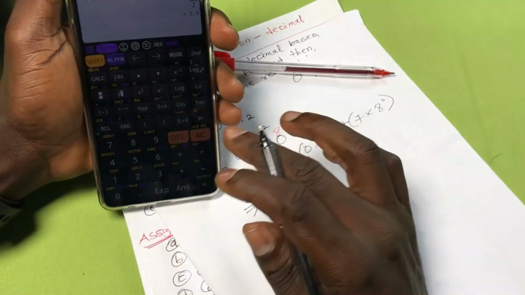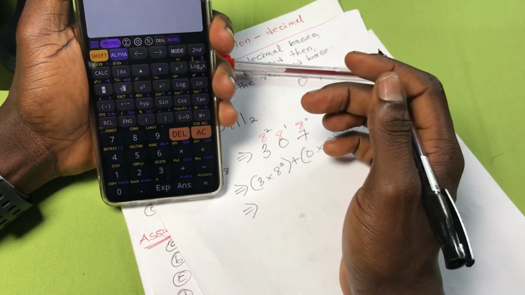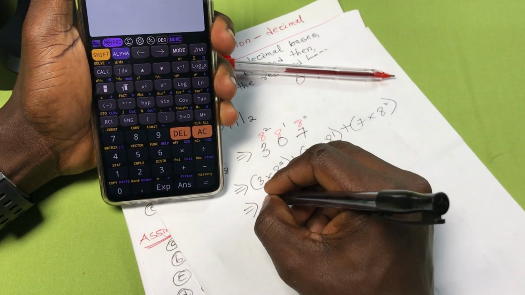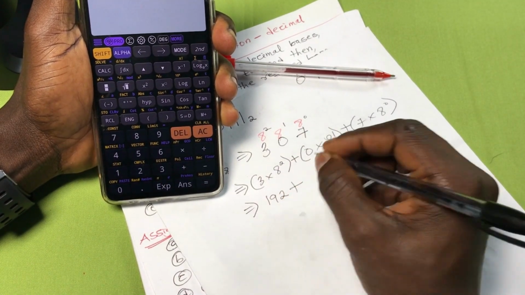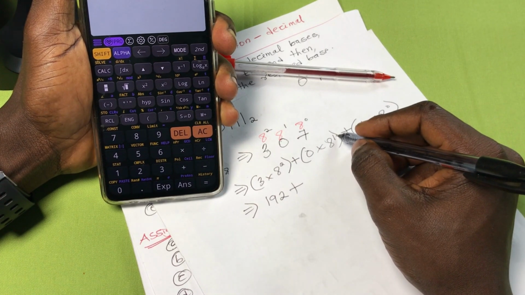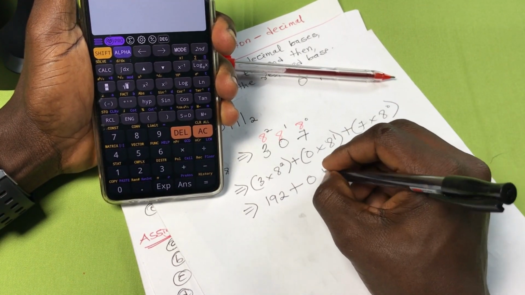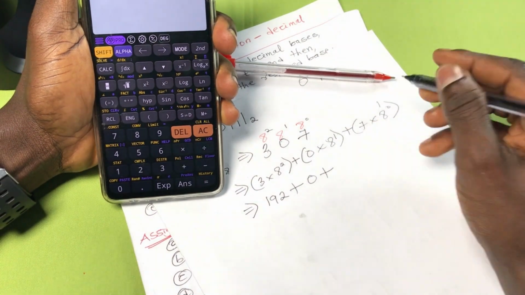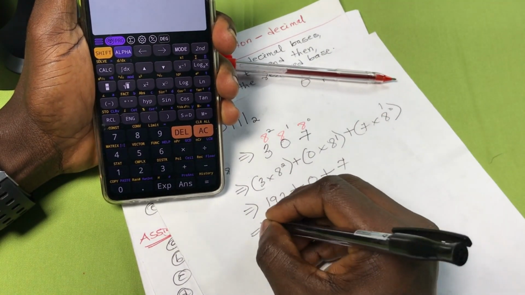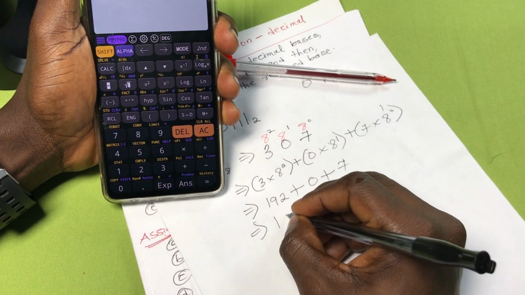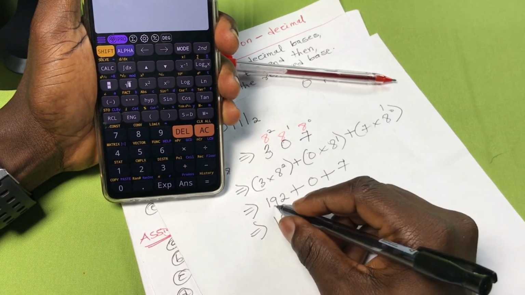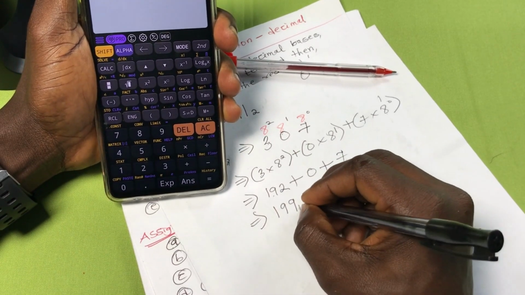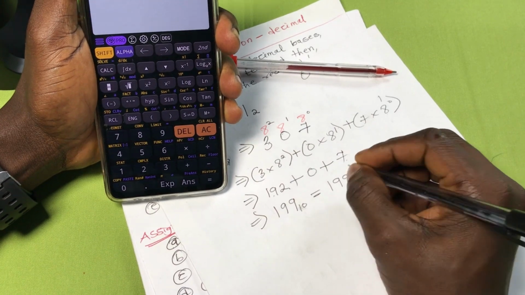So if you are continuing, you can simply use your calculator from here. 3 times 8 power 2 is 192, plus 8 power 1 is 8, but any number times 0 is 0, plus 8 power 0 is 1. 7 times 1 is 7. So if you are adding it, then we are going to get 199, because 192 plus 0 is 192, plus 7, 199. Now 199 base 10 is equal to 199.